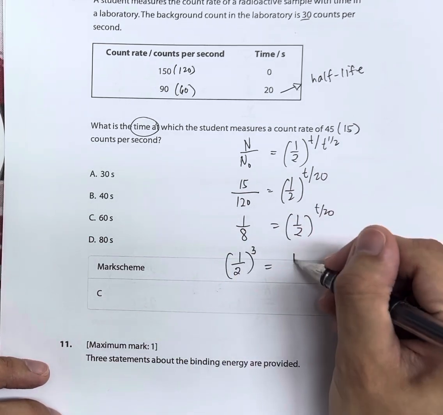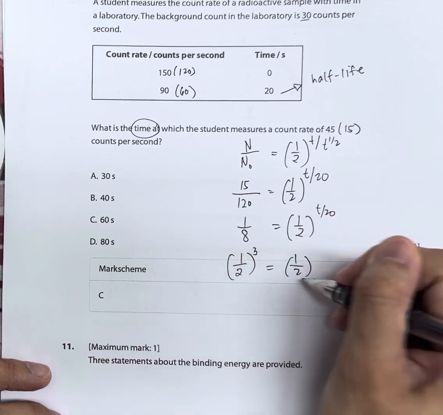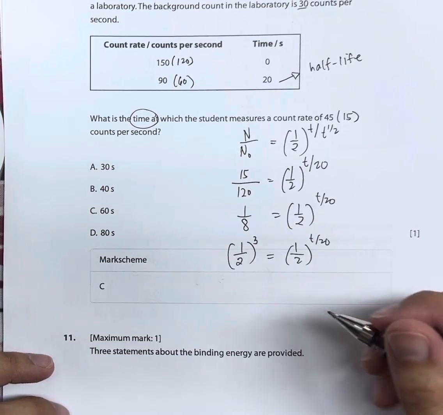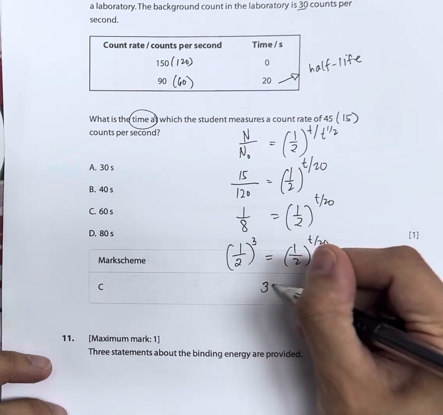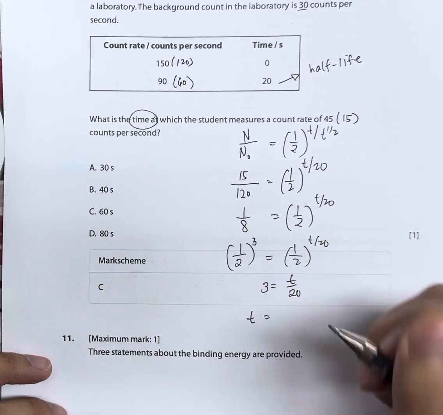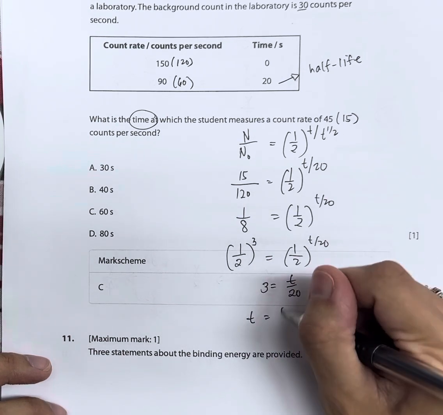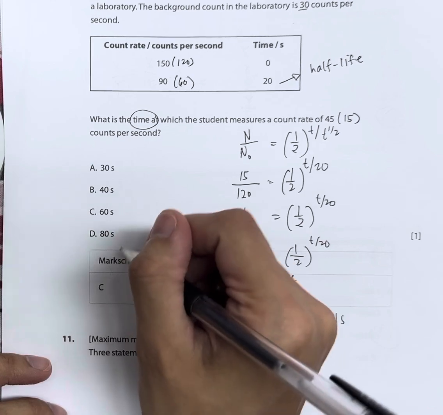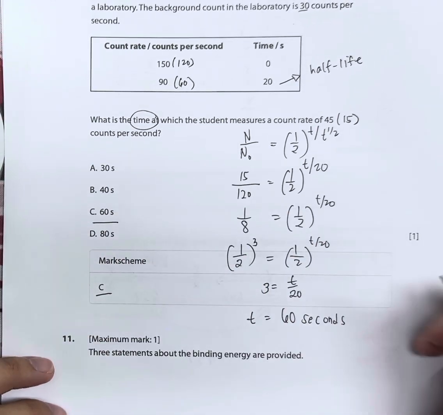The reason I did that is so that these bases are the same, and hence I can set my exponents equal to each other. So this is going to be t over 20 equals 3, which means that t should equal 60 seconds. And true to our answer, letter C is indeed 60 seconds.